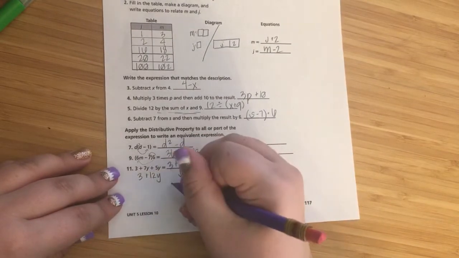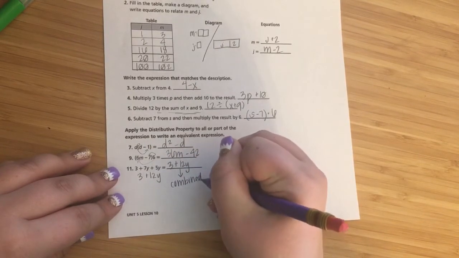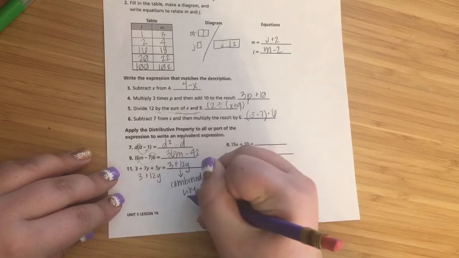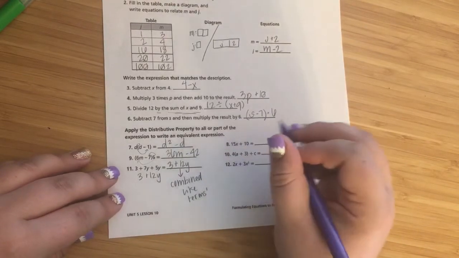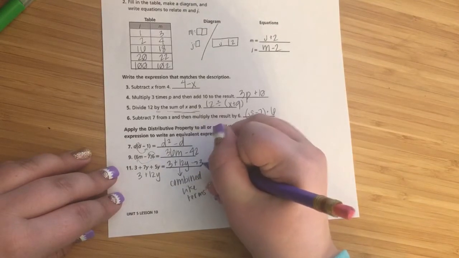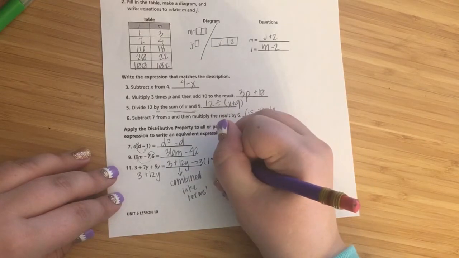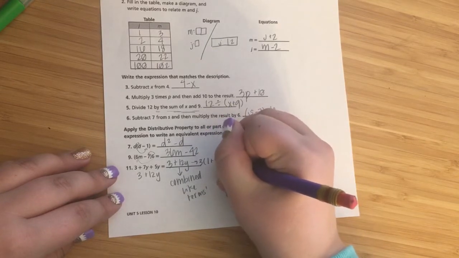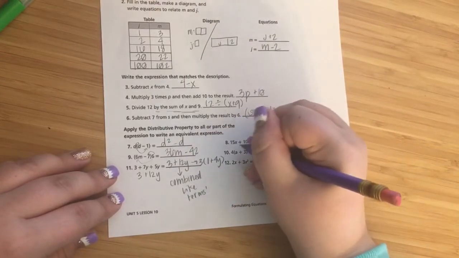I could also find a common factor, which is 3. I could pull that out and I could rewrite it as 3 multiplied by 1 plus 4y. Because if I were to distribute that again, I would get 3 plus 12y. Kind of crazy, right? Math has so many options.